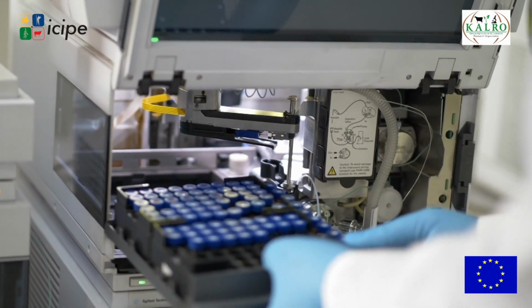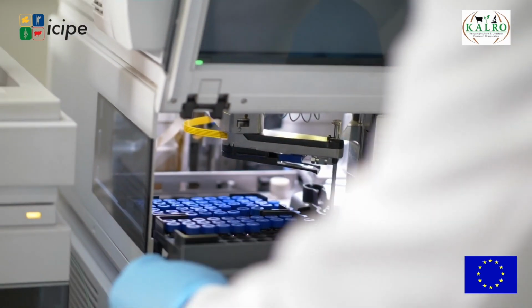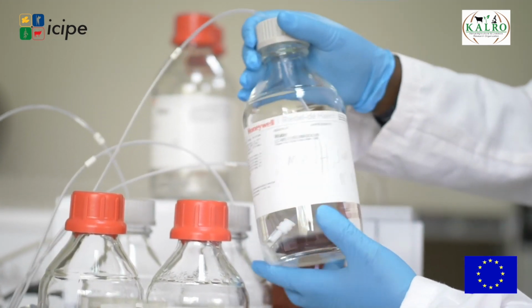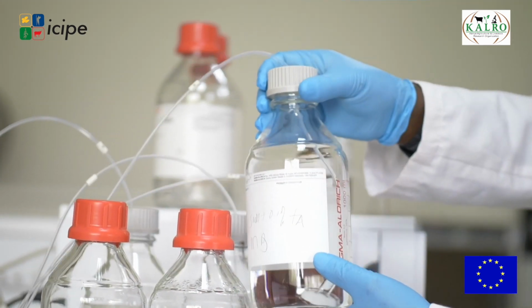For the pesticide residues, we also check their level within honeybee products: pollen, honey, propolis, and even within the bees themselves, to make sure that they are not above the maximum residue limit set by the EU.